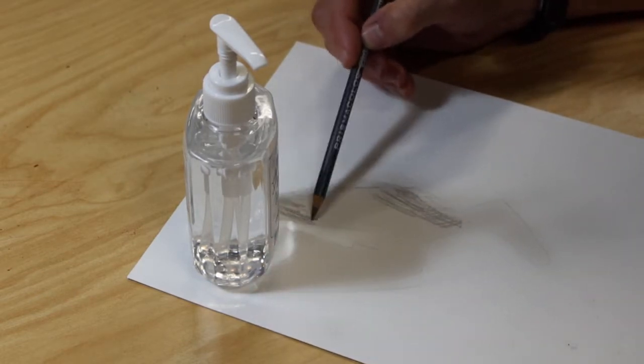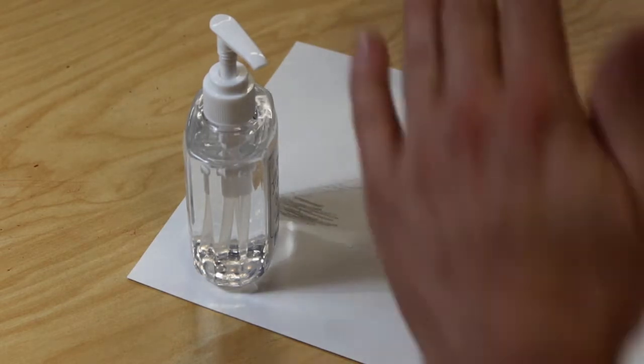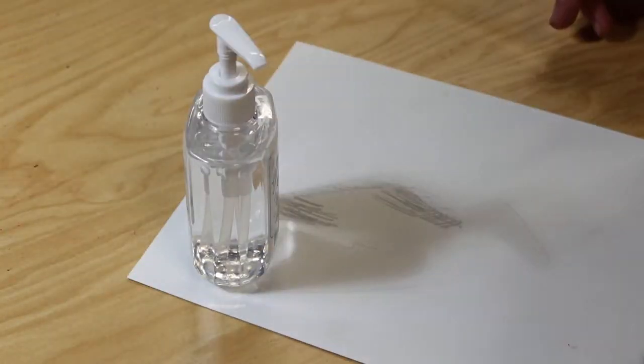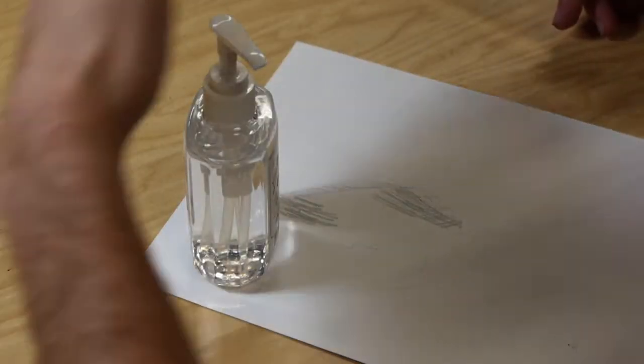Every now and then, I'm going to take a step back. I'm going to cover it up like this to make sure I'm doing it right. So I'm going to take my hand, you see? I'm going to place it over there to see how I'm doing and go back and forth to check it.